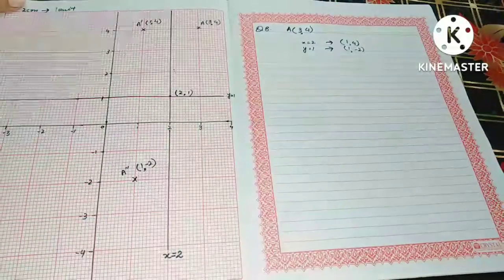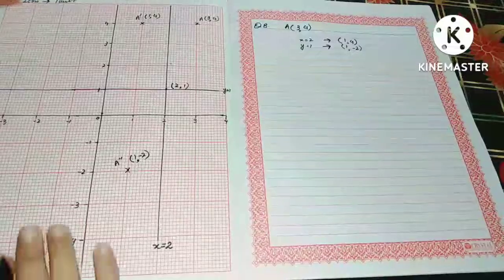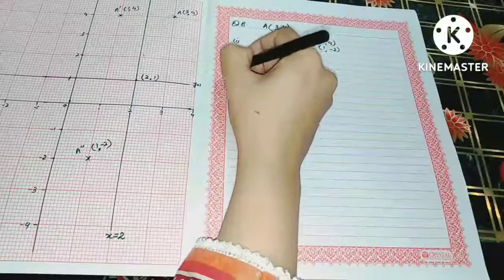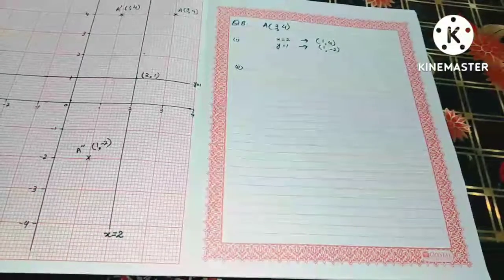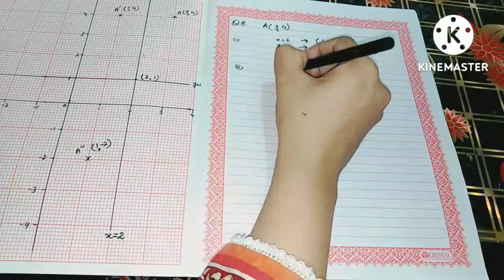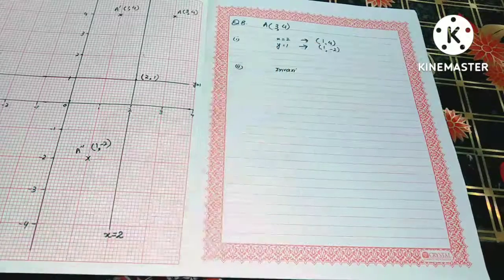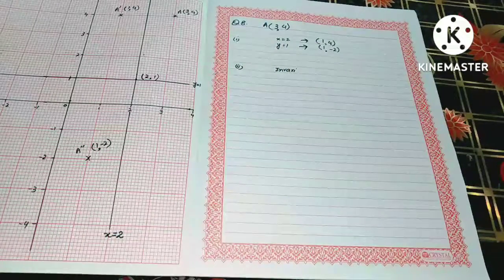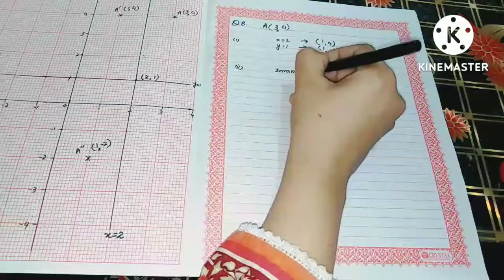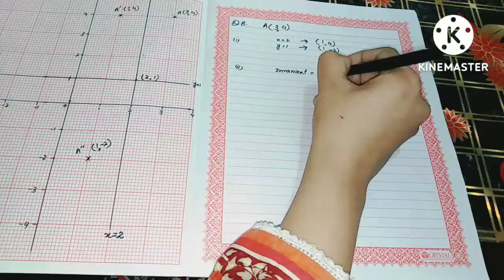So in part 2, the point which is invariant is 2, 1.